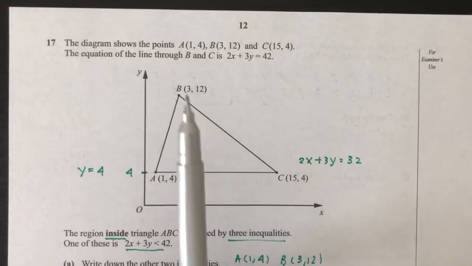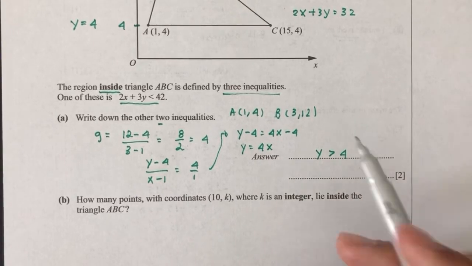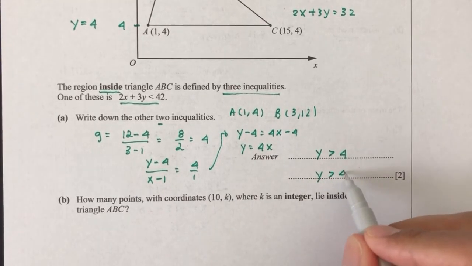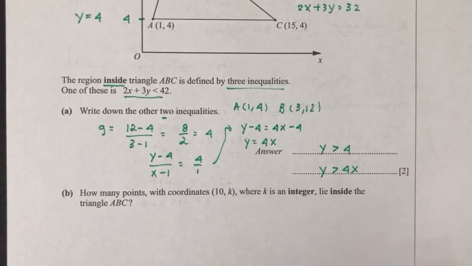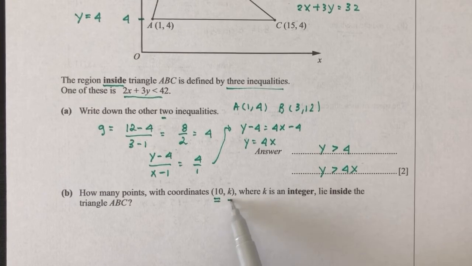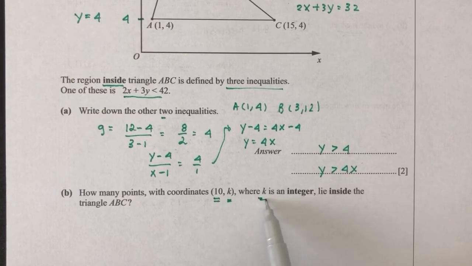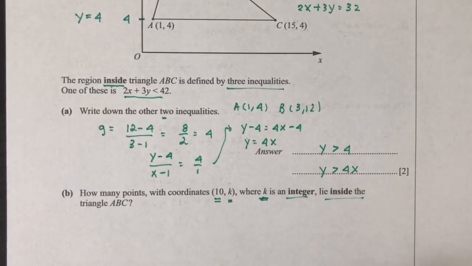So now the triangle is on this side of the line, so you will be y is bigger than 4x. So that is the two inequalities that we need. Now part B, how many points with coordinates 10k, where k is an integer, lie inside of the triangle ABC.